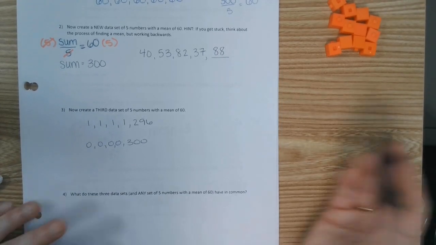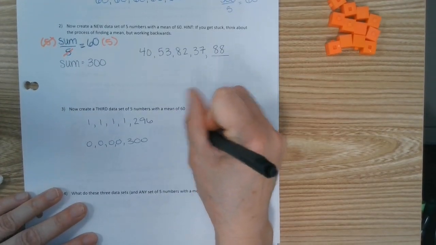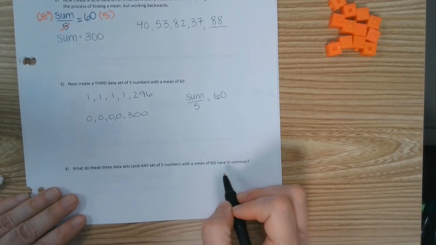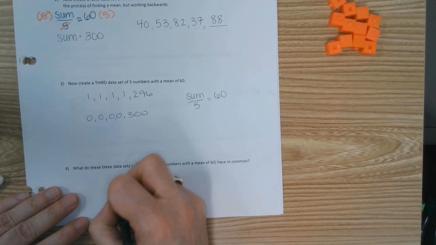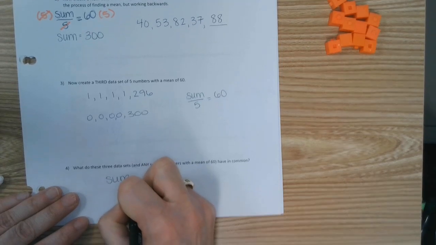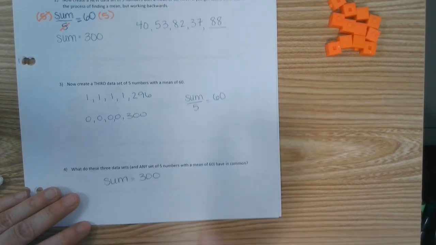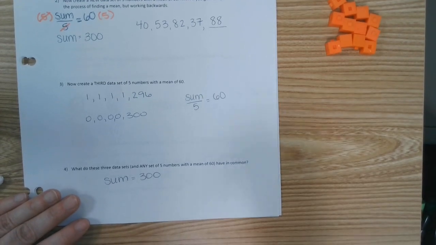So either of those would also have a mean of 60, because in each case the sum divided by 5 is going to be 60. So what do any set of 5 numbers with a mean of 60 have in common? The sum has to be 300. Do I need you to memorize that the sum of this specific situation is 300? No, but think about that process.